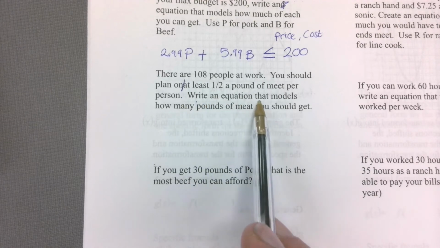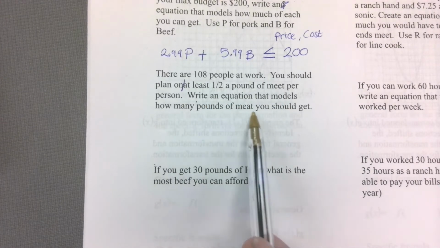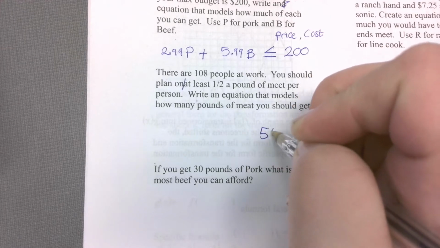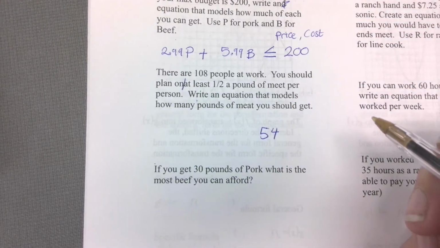Write an equation that models how many pounds of meat you should get. Okay, guys, how many people are there? How much meat do we need if everybody needs half a pound? How many pounds do we need? That would be if everybody gets 2 pounds. No, they have to let it. Half of 108. What's half of 108? 54.